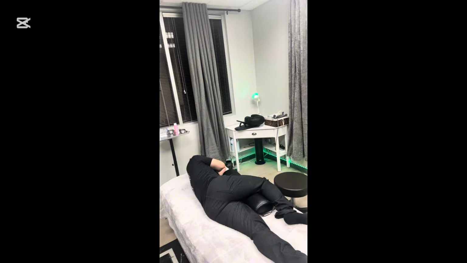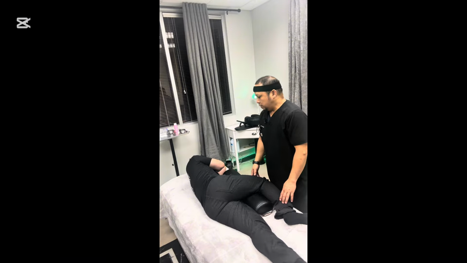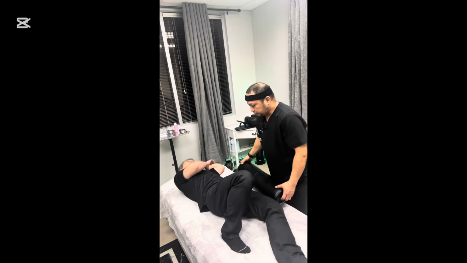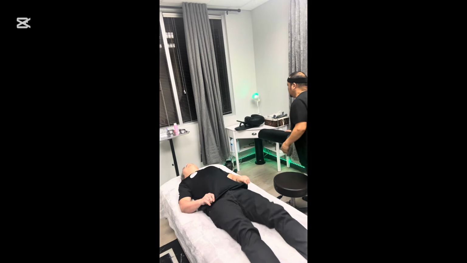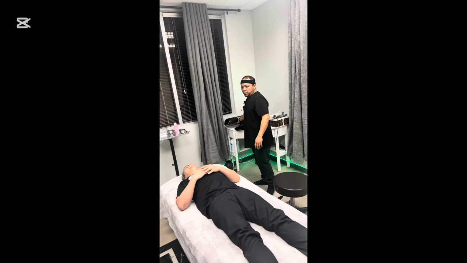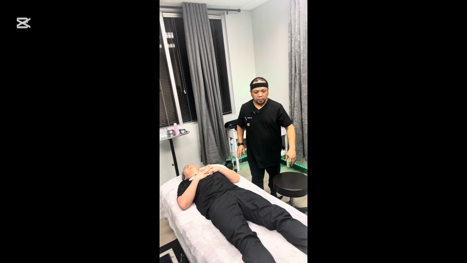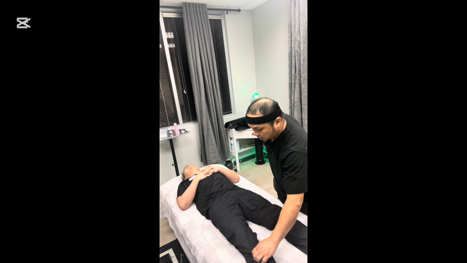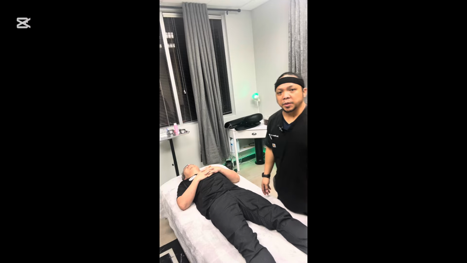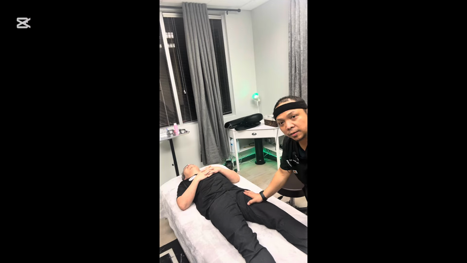And then now for my reassessment, I'm gonna have my client do a supine position, and I'm gonna do a strain around the clock assessment on the affected leg or hip.